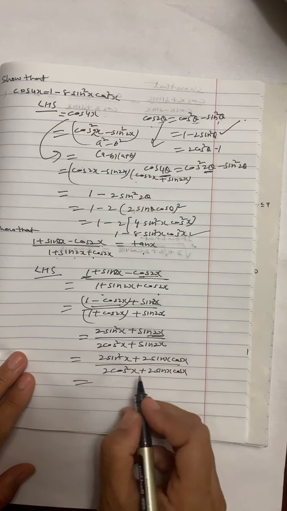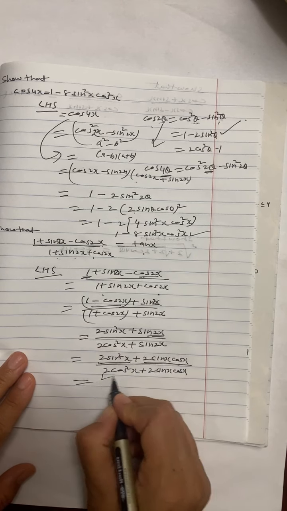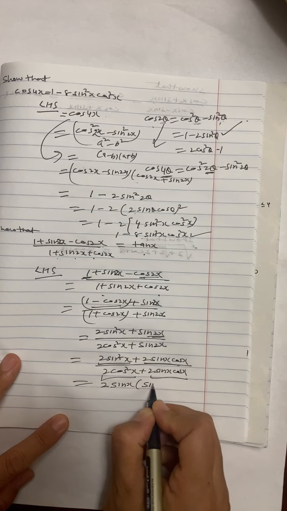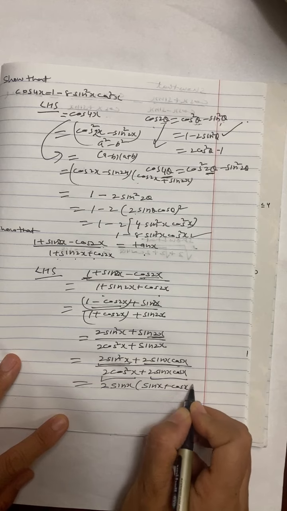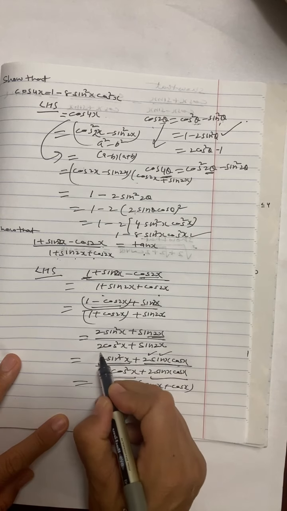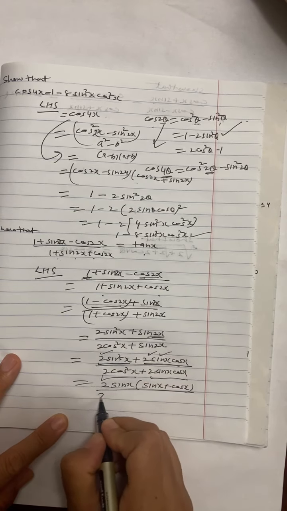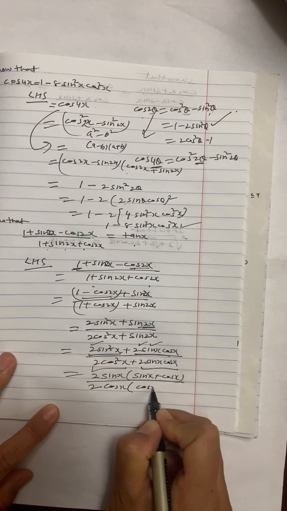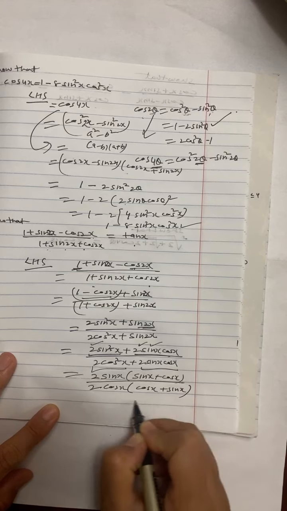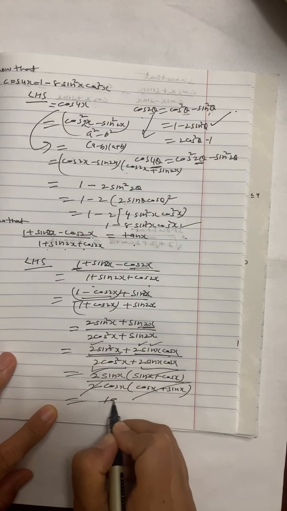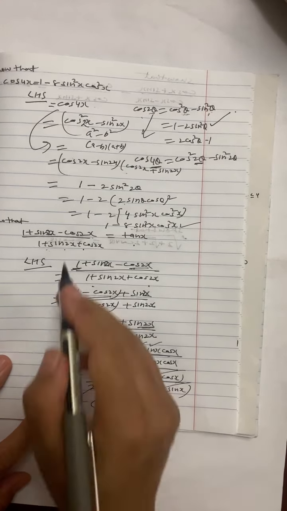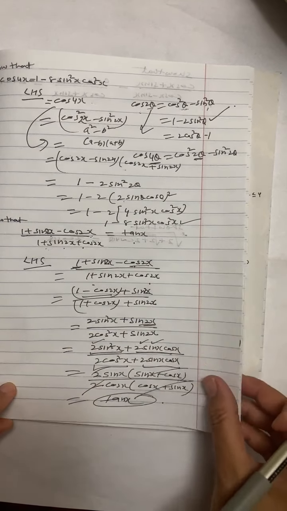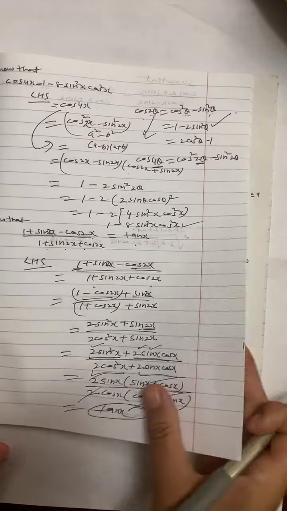Now I'm ready to take common from the numerator and denominator. From the numerator, 2 sine x is common, so I got sine x plus cos x. Similarly, here you get 2 cos x common, so you get cos x plus sine x, and this gets cancelled, and it gives me tan x. So this was 1 plus sine 2x minus cos 2x divided by 1 plus sine 2x plus cos 2x.